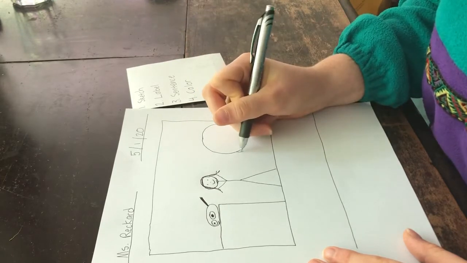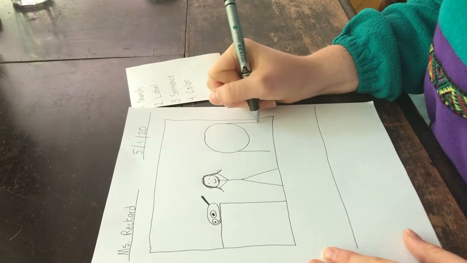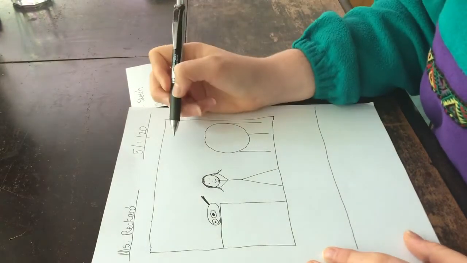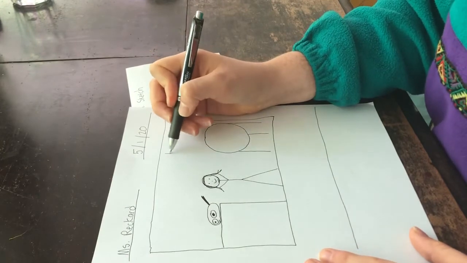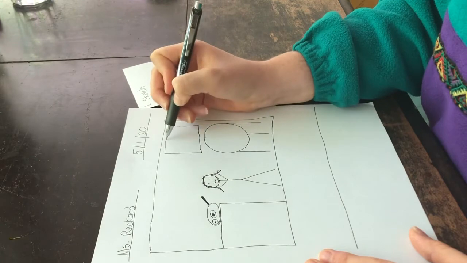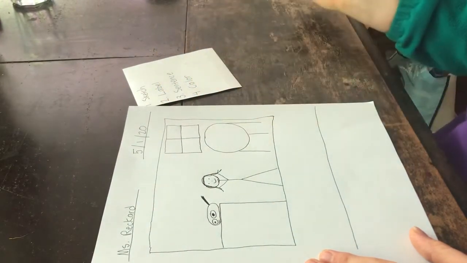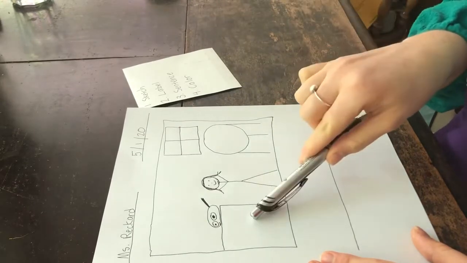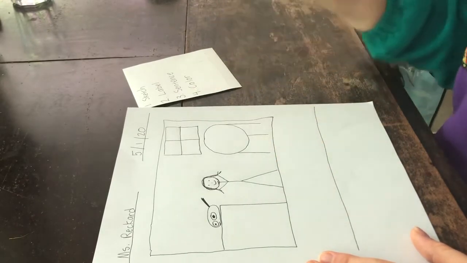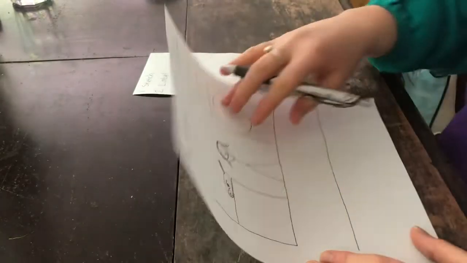So remember, when we're drawing, we can draw using shapes. Okay, so here's my table, and near the table is a window, so I'm going to draw a square for my window. I'm going to make it into 4 smaller squares. Okay. So I have my stove, making the eggs, my table, my window, and there is my kitchen.